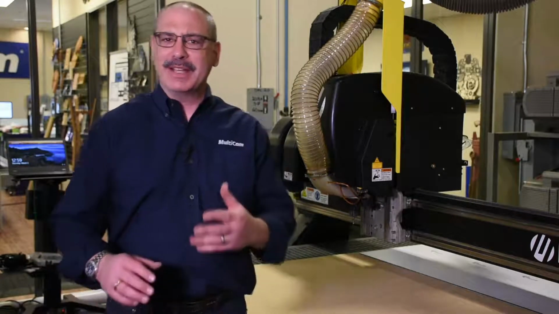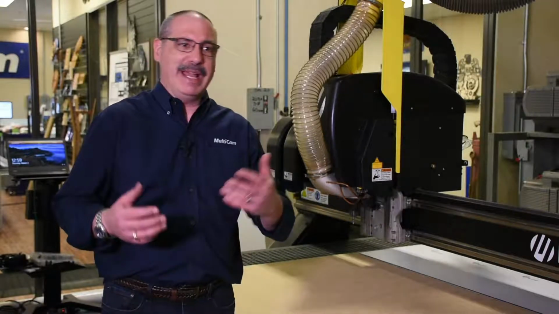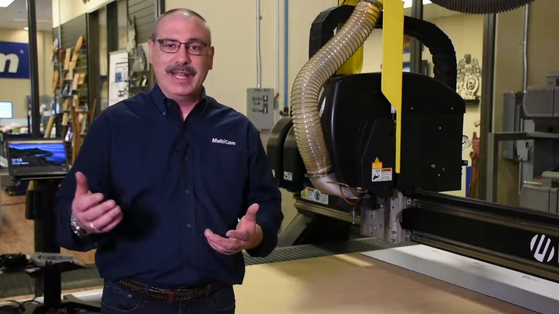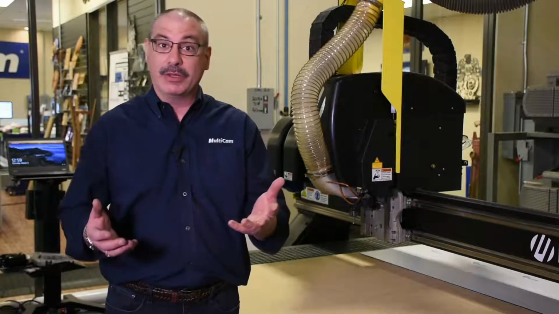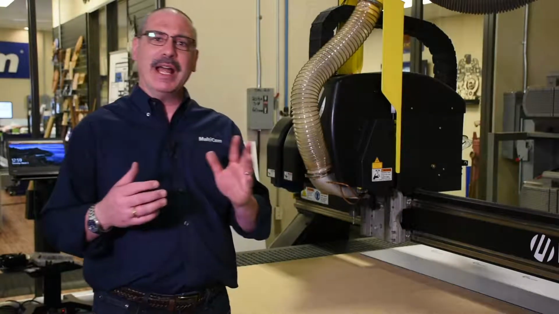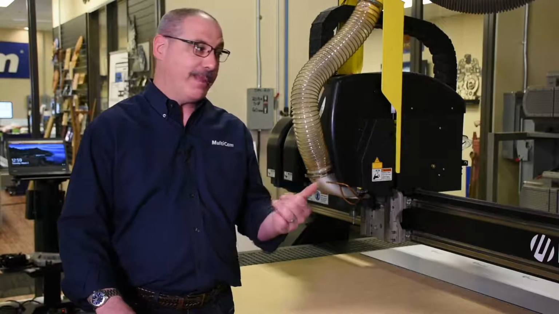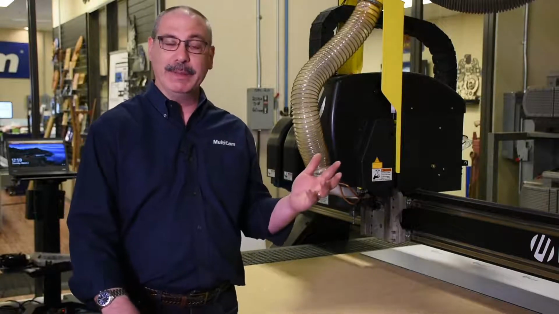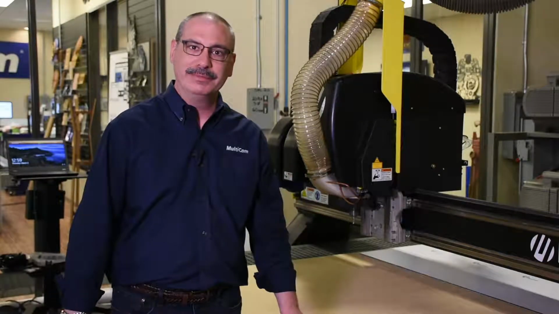Now, thread milling is an application that allows you to create threads of any size from 8-32 on up. You see this a lot in signage. Maybe you're doing standoffs in the back of acrylic or some aluminum. So this is an application that you're not limited to just a drill and tap spindle. You can do it on an automatic tool changing spindle or even a collet spindle. This could really expand your capabilities at your shop.